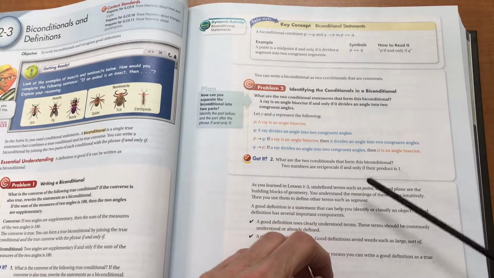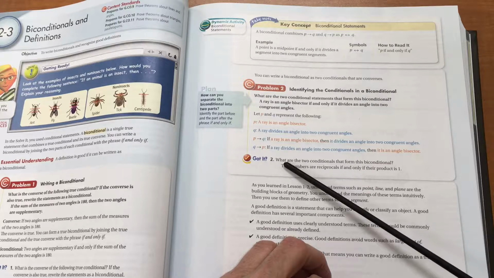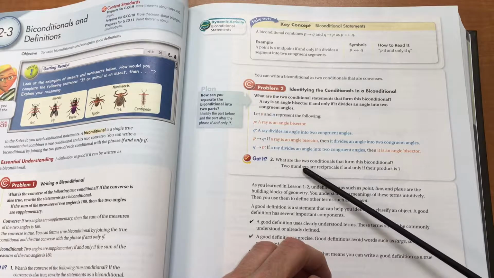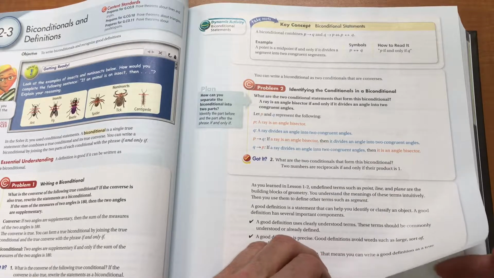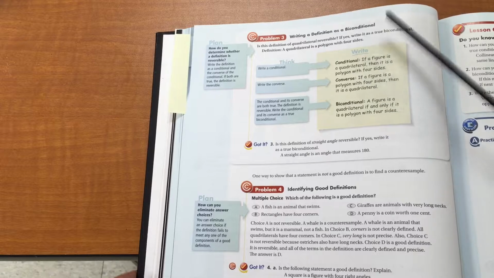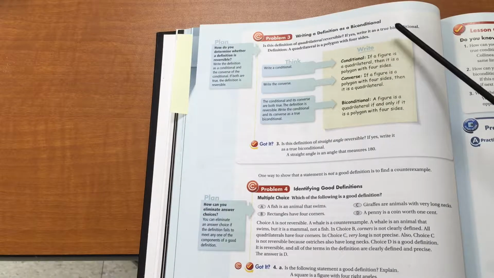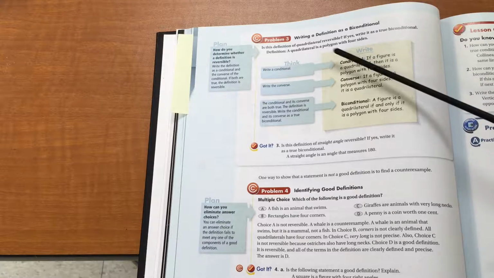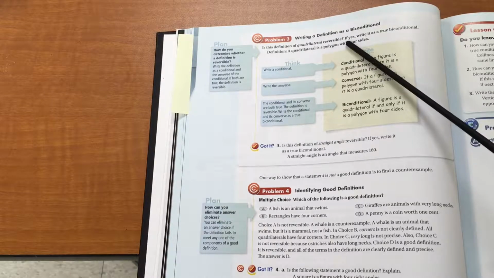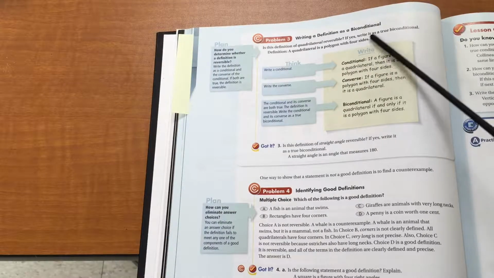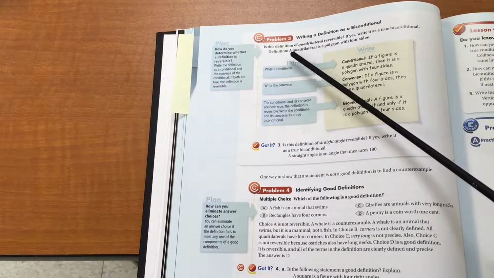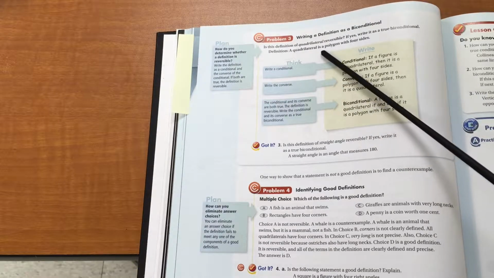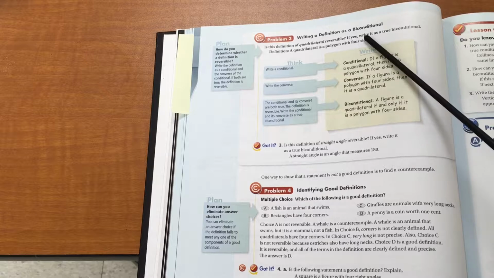All right, go ahead and look at the problem, see if you got it, and rewrite a biconditional for that one. Let's go to problem number 3. We're going to take some notes on this. Writing a definition as a biconditional. If this definition of quadrilateral is reversible, if yes, write it as a true biconditional. So a definition is a quadrilateral is a polygon with 4 sides.